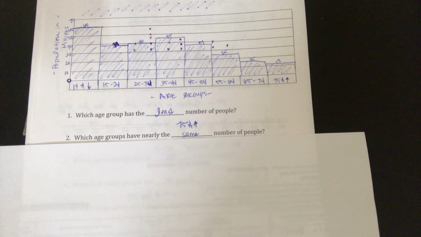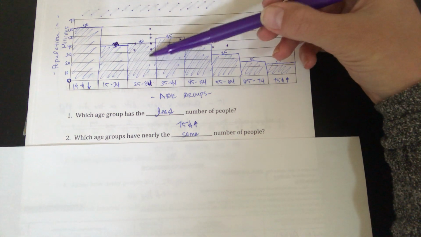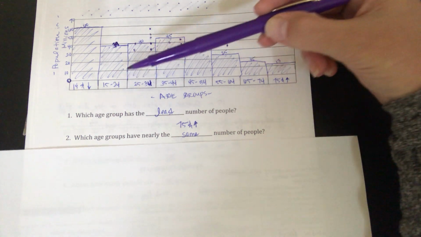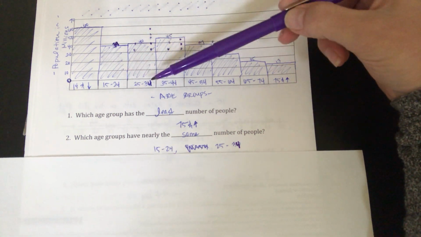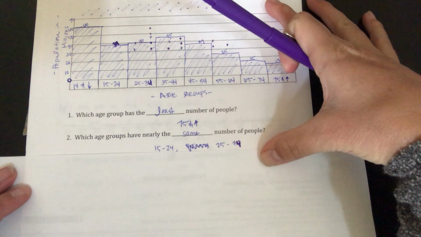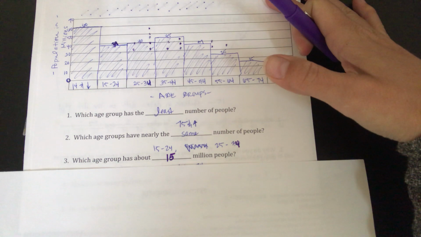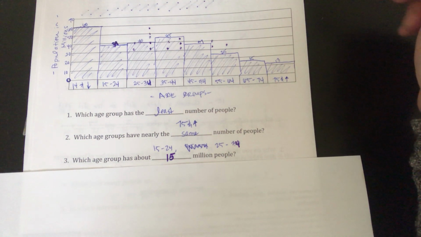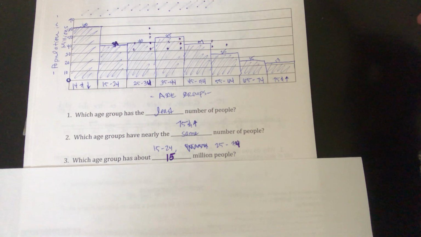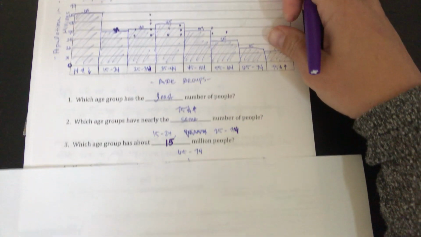Well, if you notice 39 and 40 and 37, I would say 15 to 24 and 25 to 34 are nearly the same. They're only 1 off. Question 3, which age group has about 15 million people? Oh, what do you guys think? You're right. It's 65 to 74.